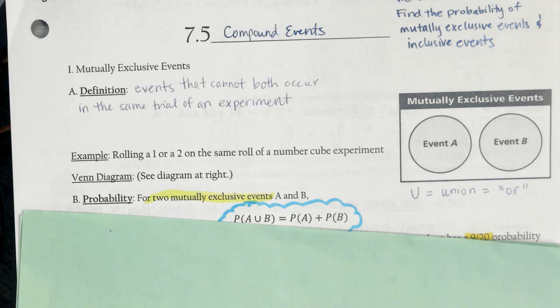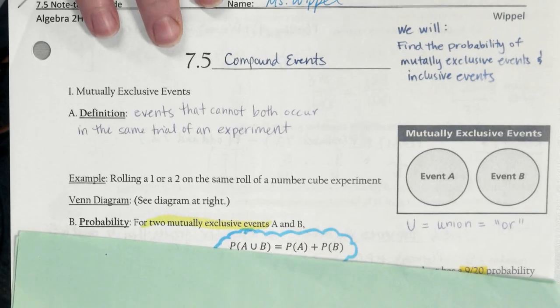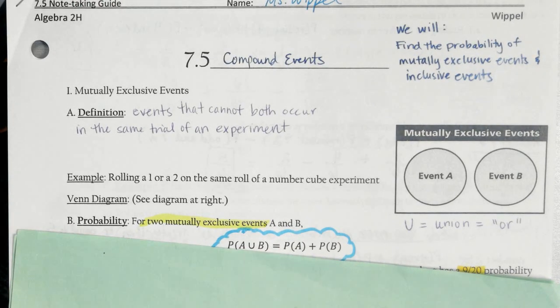Today we're talking about compound events, and we're going to find the probability of events that are called mutually exclusive and inclusive. Is mutually exclusive a phrase you may have heard before? Sometimes people use it in everyday life. They'll say, well, they're not mutually exclusive, because people say, well, I can't because of this, and it's like, well, you could do both, right? If they're mutually exclusive, that's something where you can't do both.